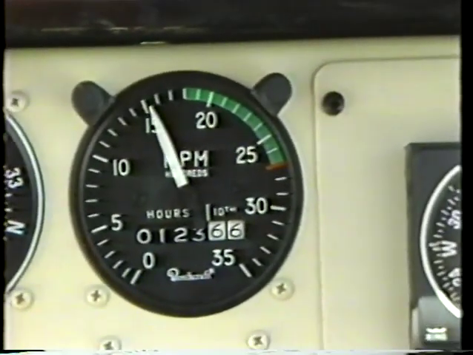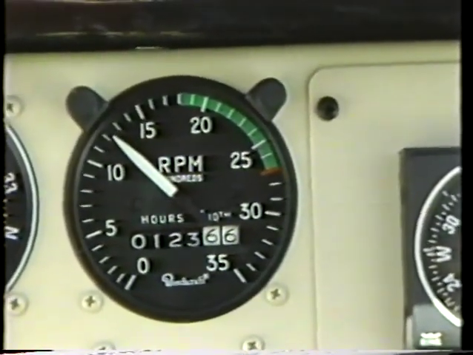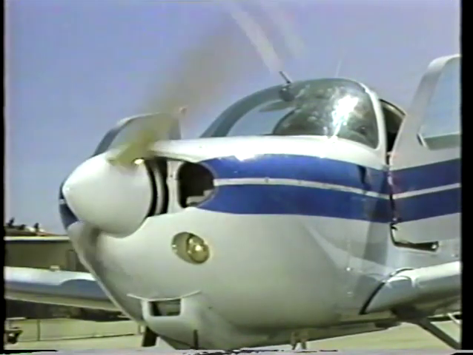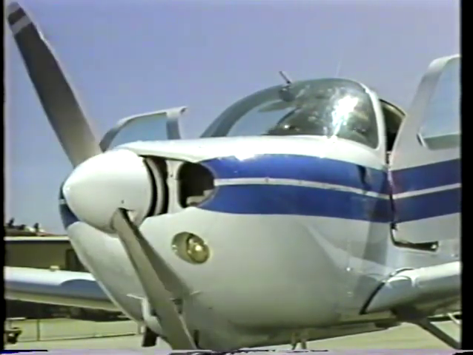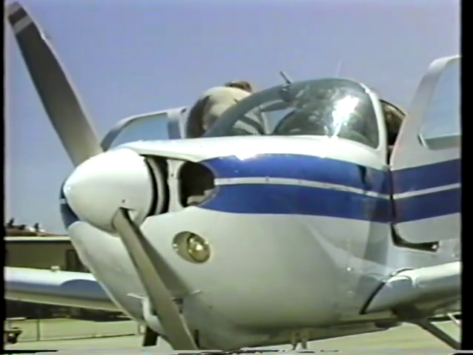Okay, now we can bring the engine back to about 1,200 in idle position and let it stabilize. And go ahead and shut the engine off. All right, Jeannie, now all the switches are turned off, and let's go outside and we'll take a look at the electrical system. Okay.